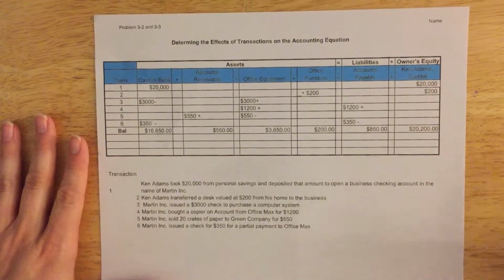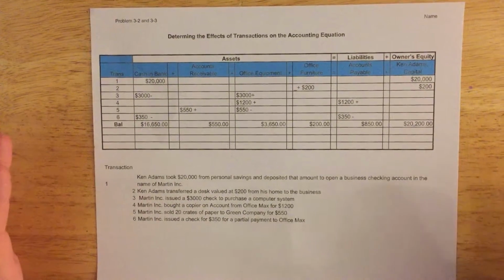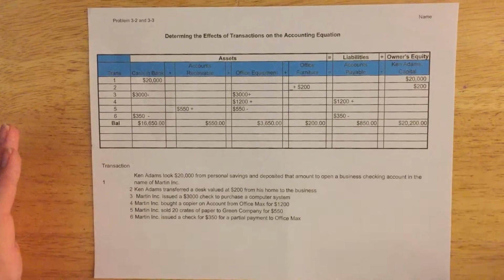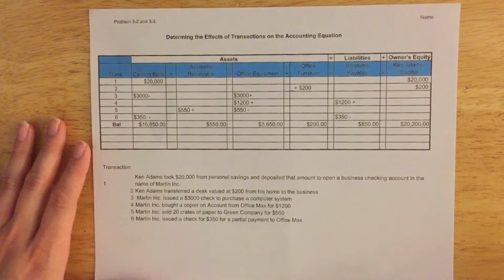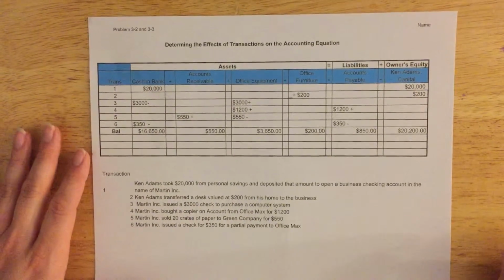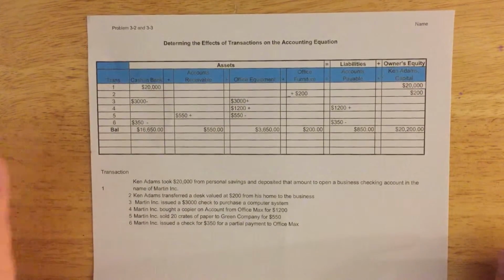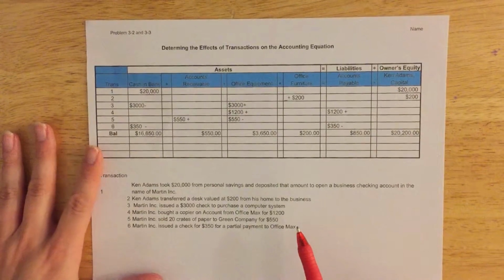All right, guys, I'm going to go over some things to help you with starting with Chapter 3 that will carry into Chapter 4 and 5 and so on. First thing you need to remember is you always are going to affect at least 2 accounts. Every transaction will affect at least 2 accounts. Okay, I'm going to teach you some key phrases here.